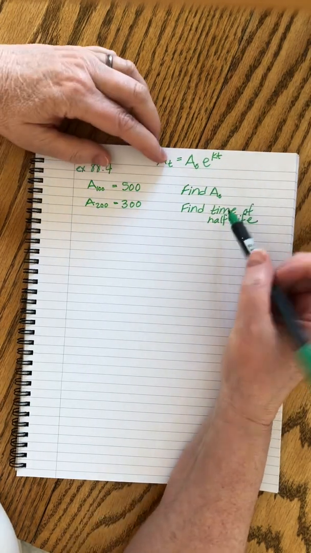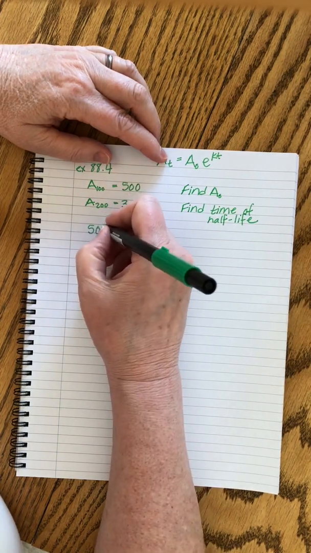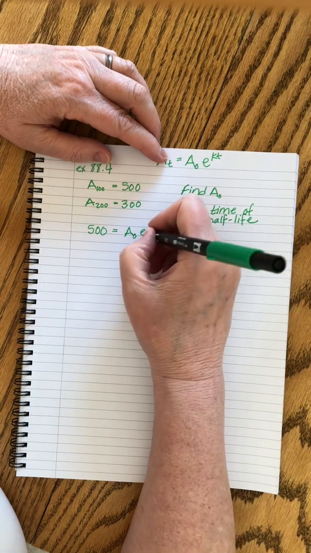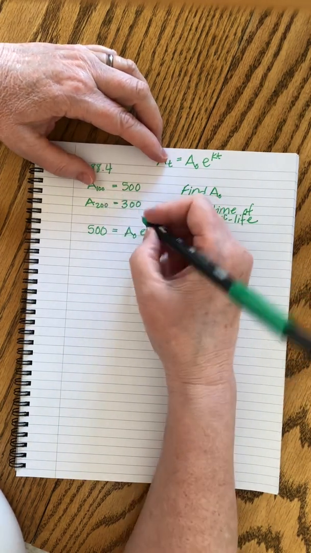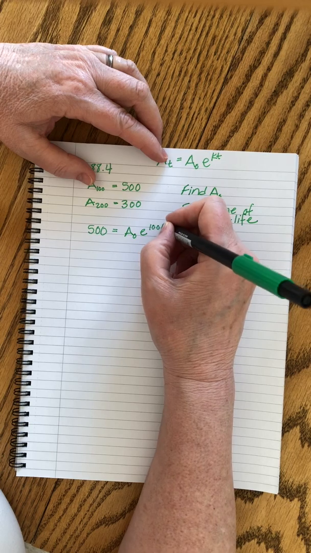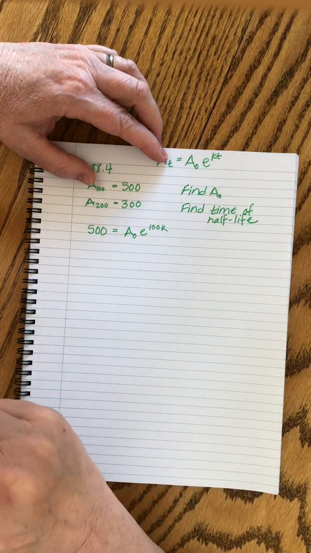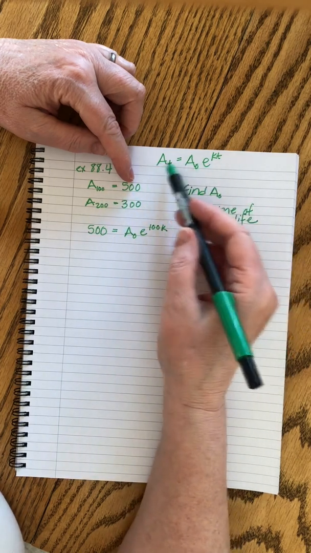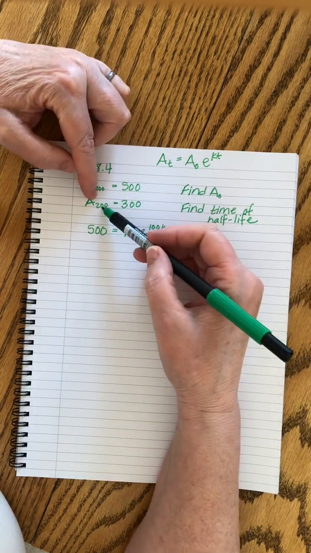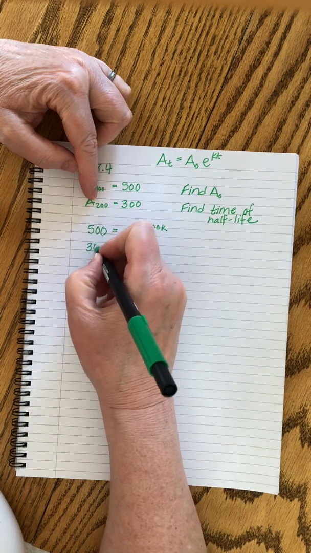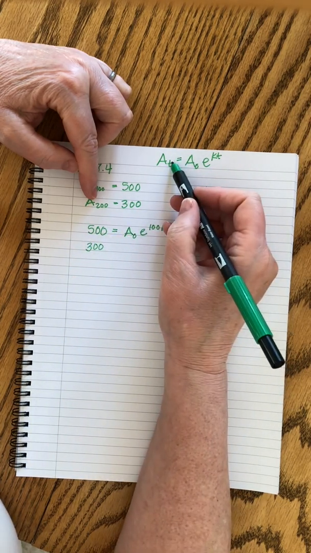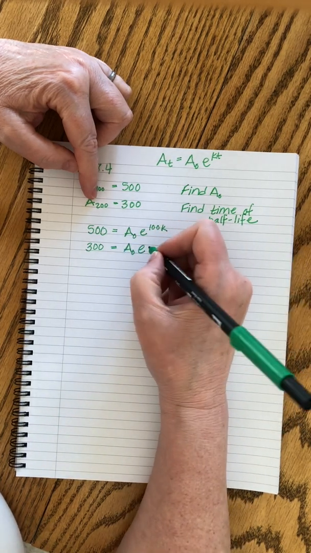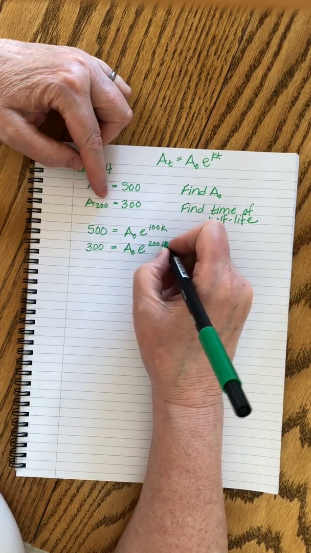Okay, so for the first amount, we'd see that 500 equals A of 0, we don't know what it is, e times, and it was after 100 years, so it would be 100 times K. Make sense? We're taking this value after 100 years and we're plugging it in here. Now we're going to do the same thing with the 300. The amount at this point is 300, and that's equal to the original amount that we don't know, e raised to the power of 200K.